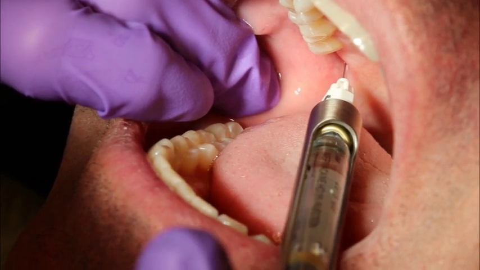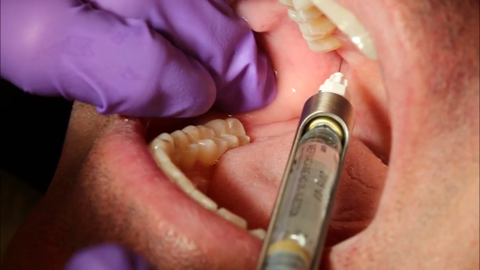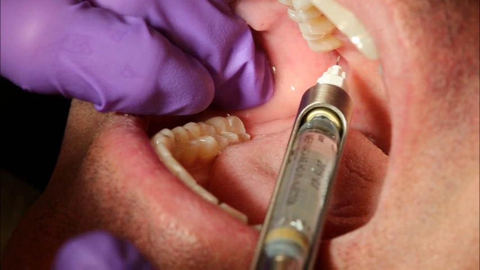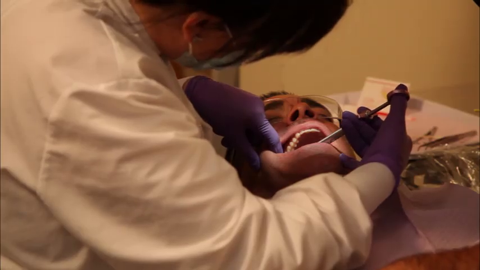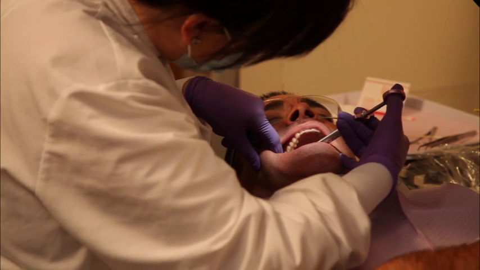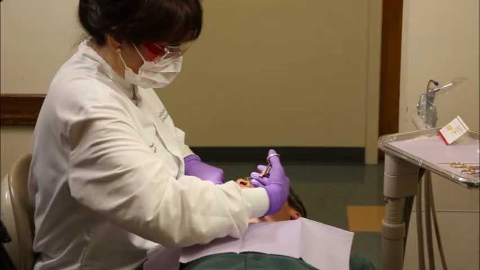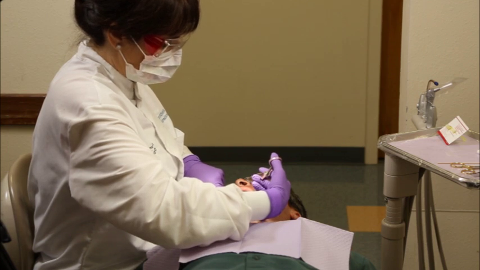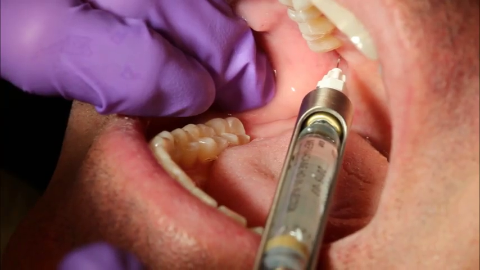First, aspirate as usual at the depth of penetration. If aspiration is negative, rotate the syringe barrel gently towards yourself and reaspirate. If the second aspiration is negative, rotate the syringe barrel gently back to its original position and aspirate again. If aspiration is negative, slowly deposit 1.8 milliliters, or 1 cartridge, over 60 to 120 seconds.